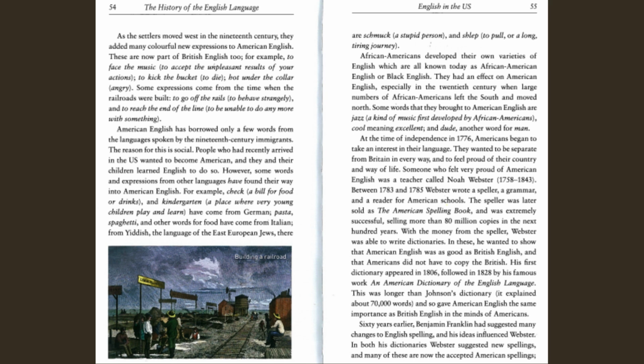Between 1783 and 1785, Webster wrote a speller, a grammar, and a reader for American schools. The speller was later sold as the American Spelling Book and was extremely successful, selling more than 80 million copies in the next 100 years.